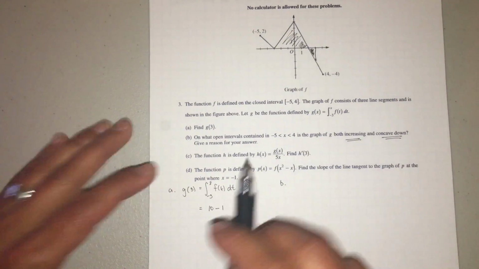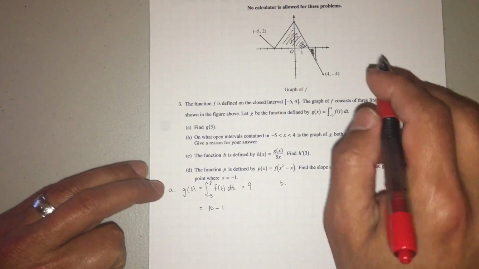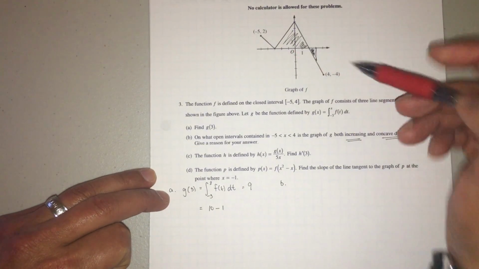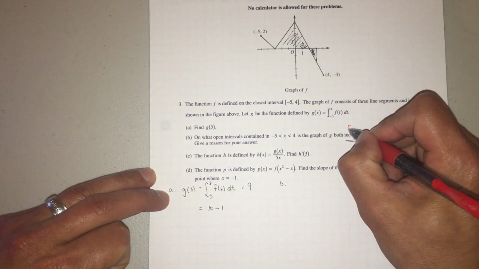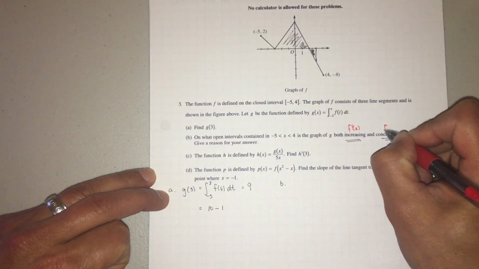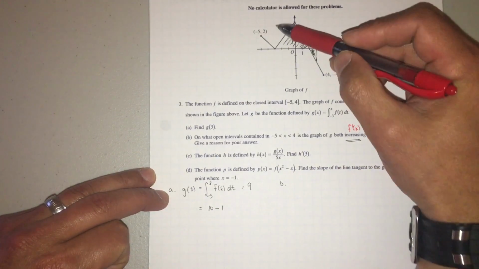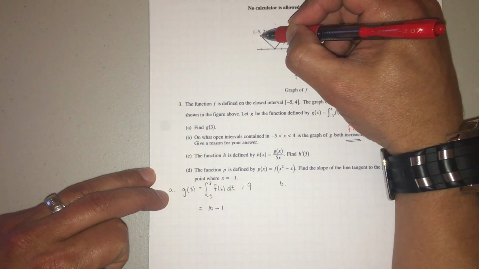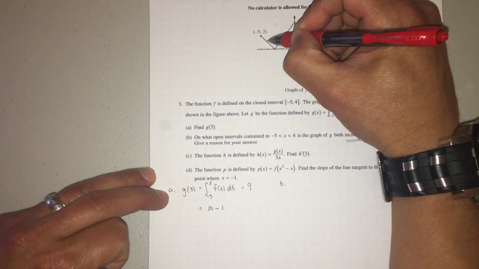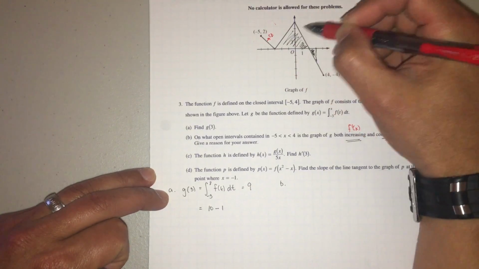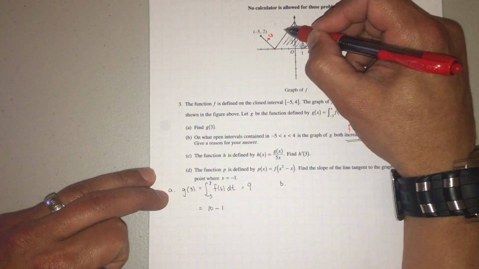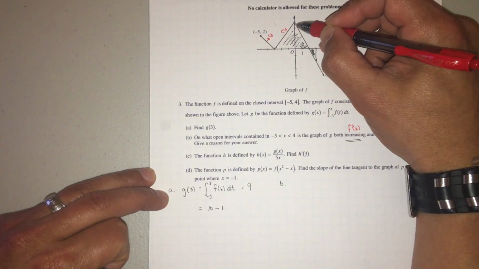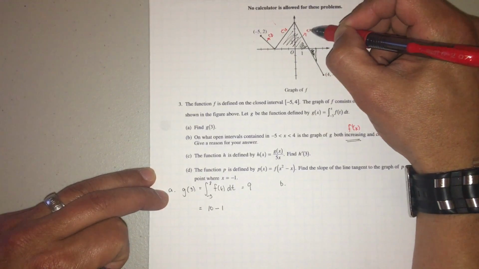So where is it concave down? We're only looking at from here to here because that's where it's increasing. That's the first derivative, and now we're looking at the second derivative. So I have to look at the slopes of these guys. Where is it concave down? You see from here to here, see how it's going down? That guy is concave down. From here to here, you see how it's going up? That guy is concave up, and then from here to here again, it's concave down.